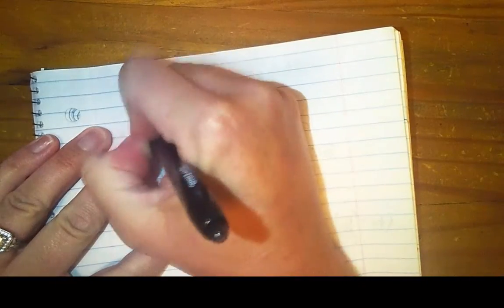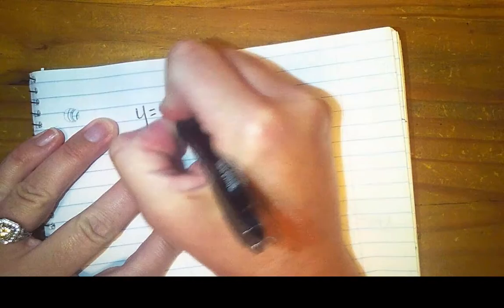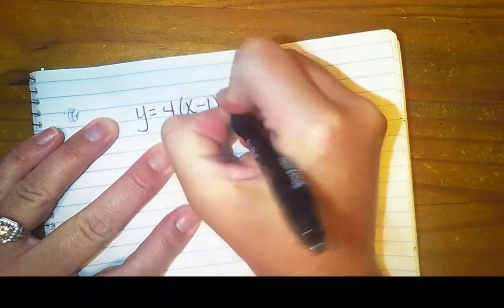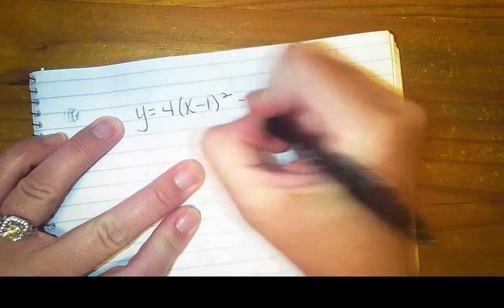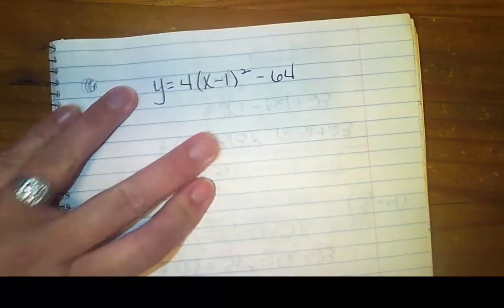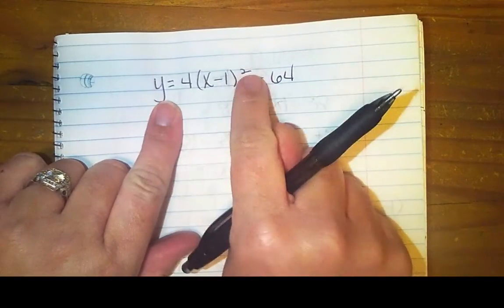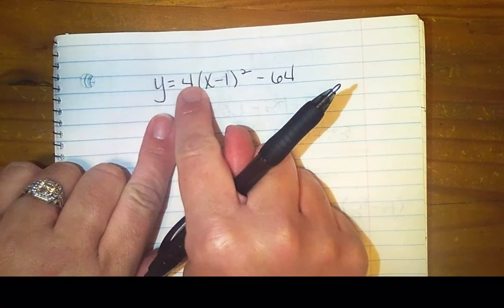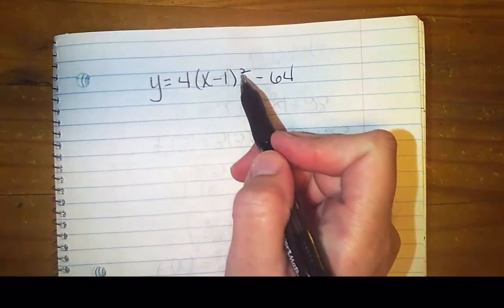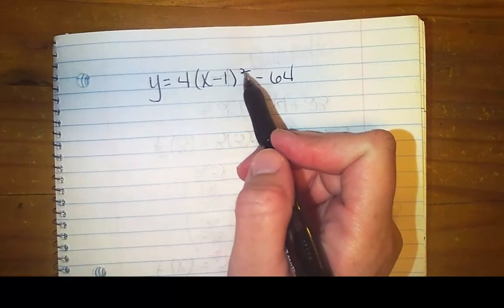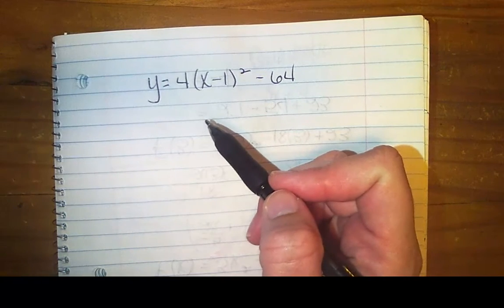All right, so we're going to come back to, I started talking about one, and then I thought it's going to take a little bit longer than I thought. So here we go. We have y equals 4 times (x minus 1) squared minus 64. A couple things. First of all, does it open up or down? It opens upwards because the chunk that's squared leads off positive. Okay, it's a quadratic equation because the biggest exponent you see is a 2.